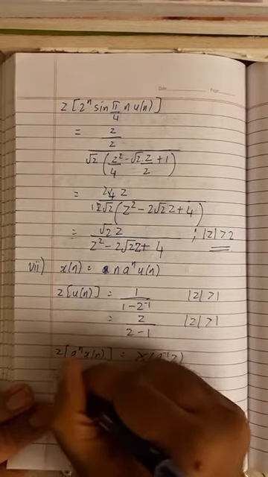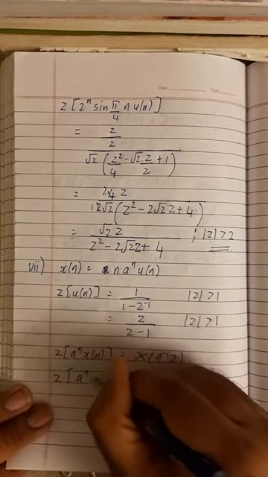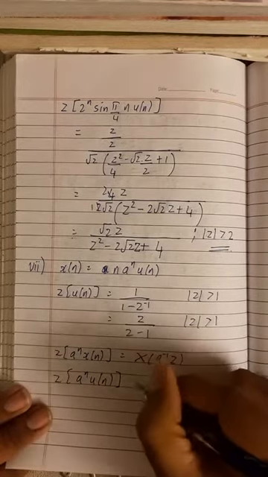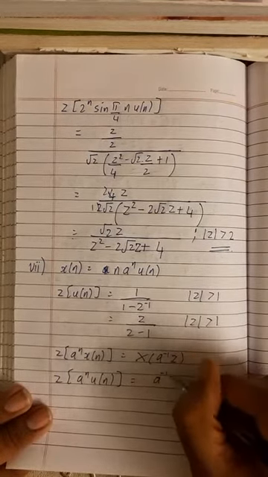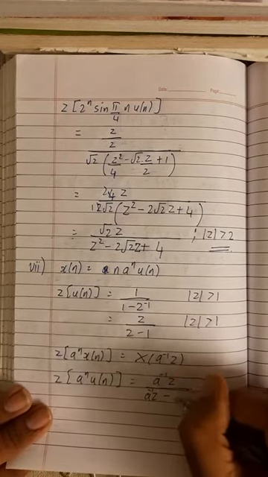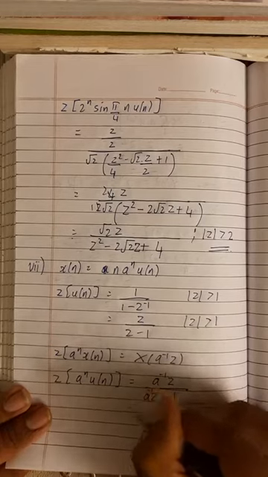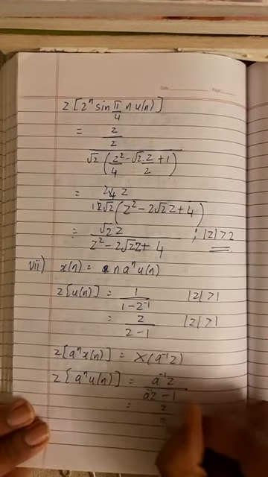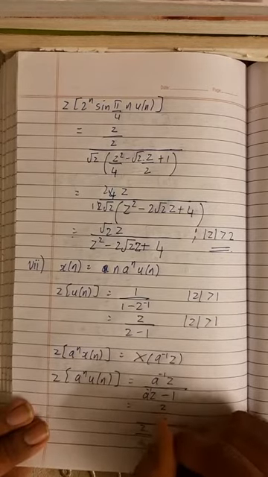So therefore the z transform of a raised to n u of n is nothing but a inverse z by a inverse z minus 1. If I rewrite this, it will become z by a minus 1.